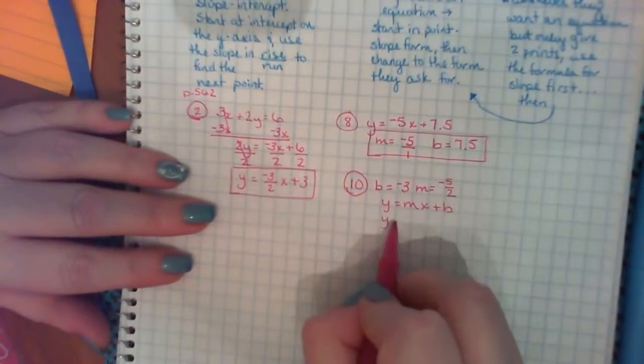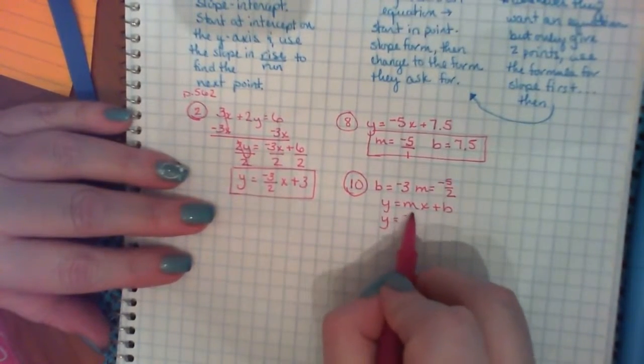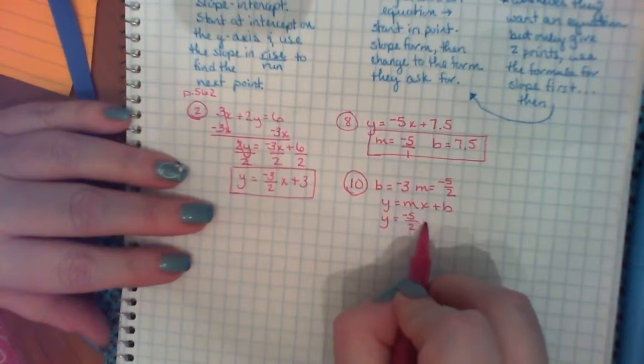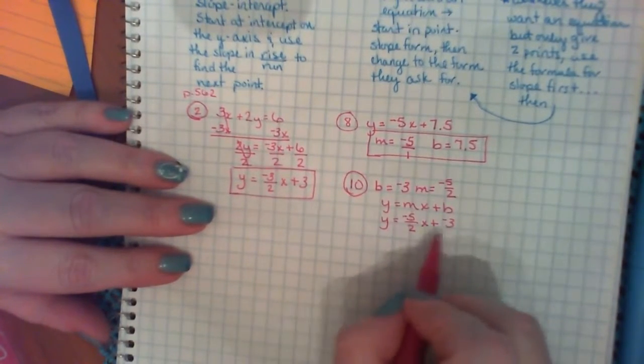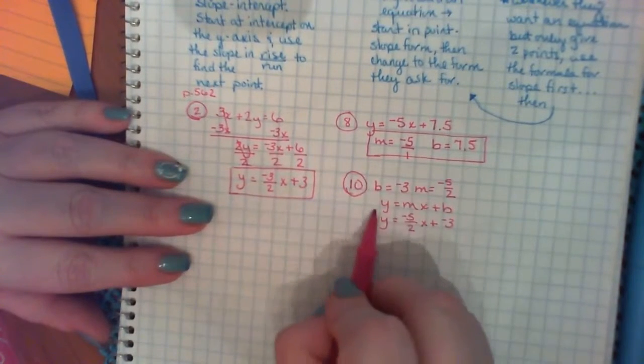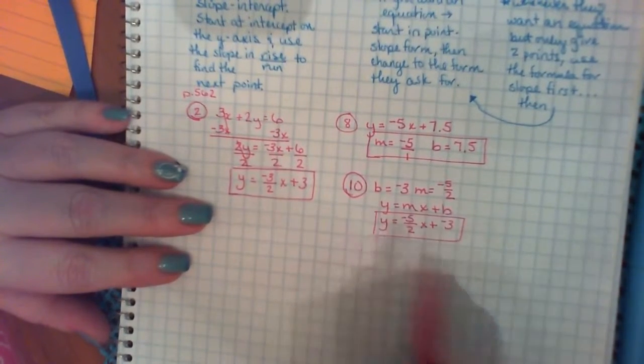So in place of my m, I write the number they gave me. And in place of my b, I write the number they gave me. If you want to make it just a minus 3, that's fine too. Either one is fine.